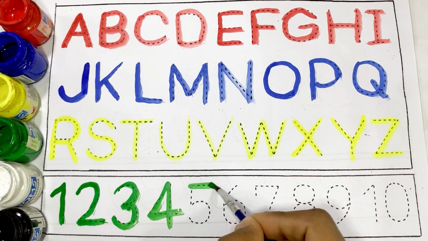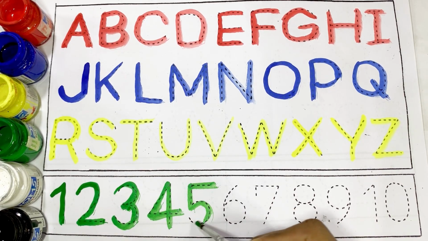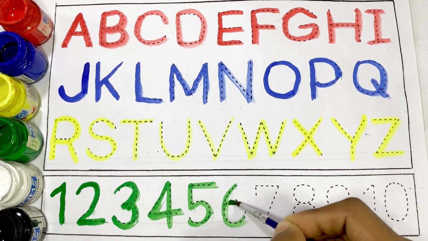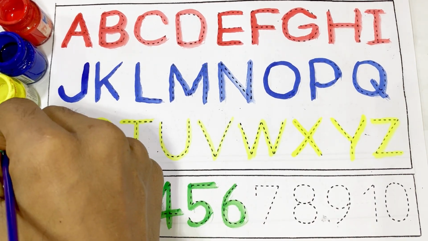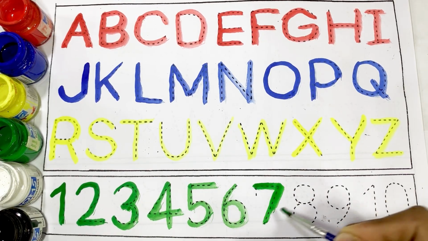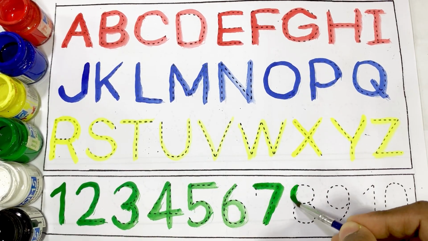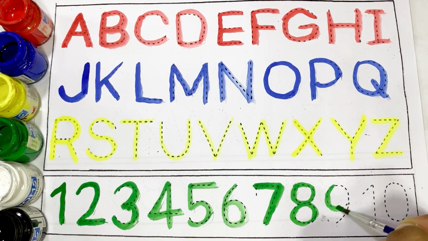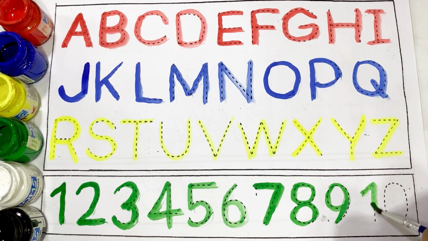This is 5. This is 6. This is 7. This is 8. This is 9. This is 10.